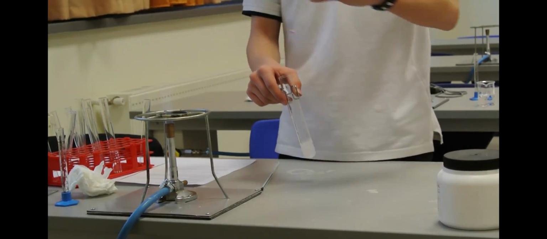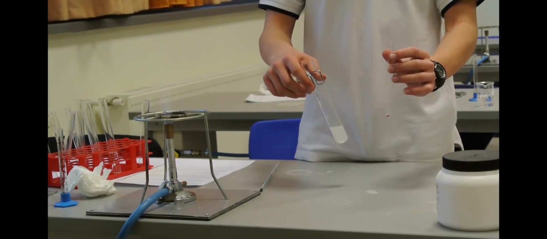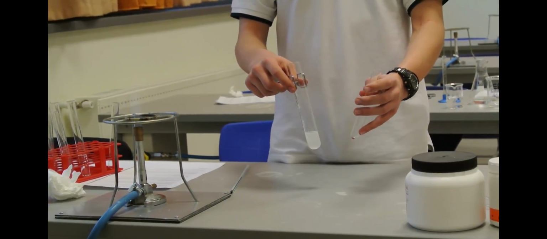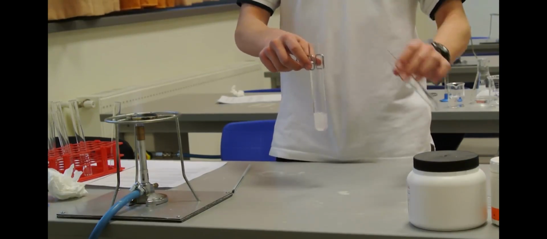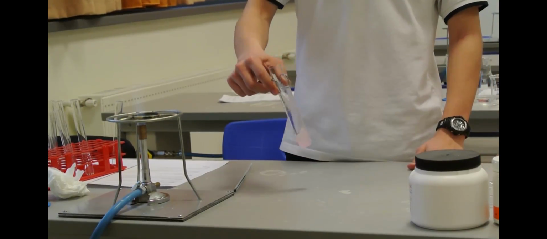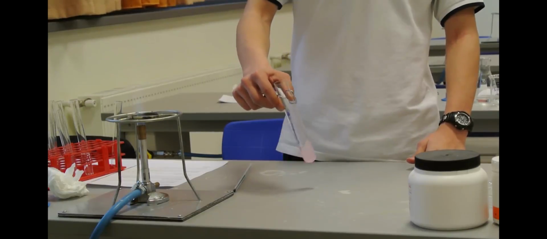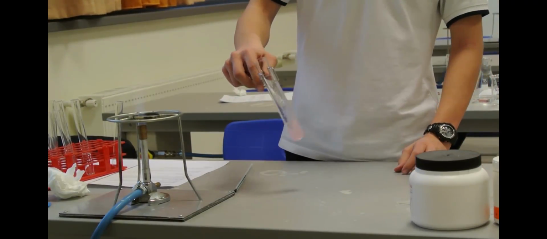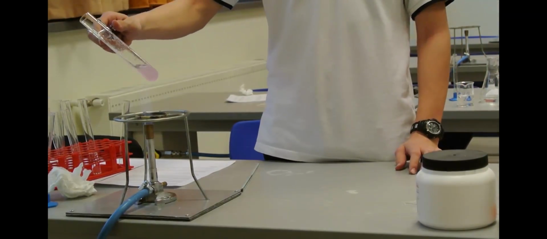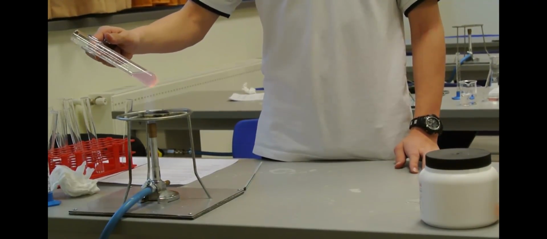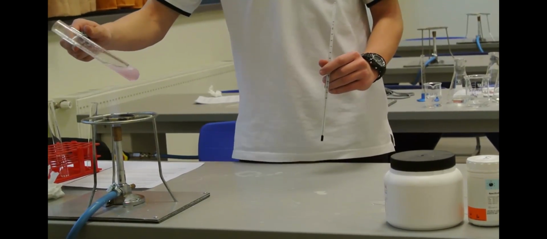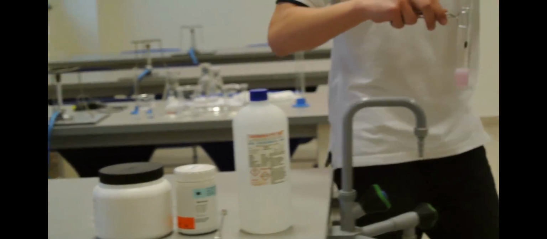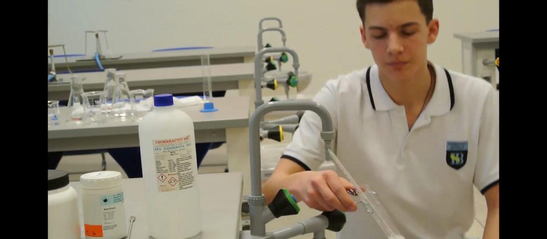Okay, so now that it has dissolved, I will add a bit of cobalt chloride, which will be the catalyst. And I will stir it until it dissolves a bit. And now I will heat it. Okay, so now that it started fizzing, I will put the thermometer in and take it over the sink.